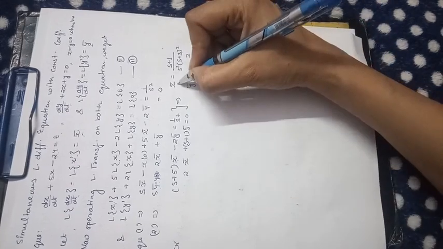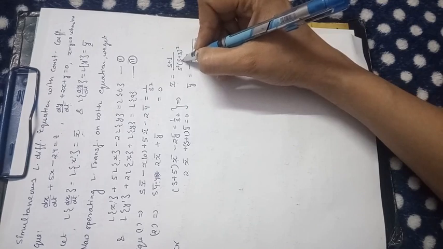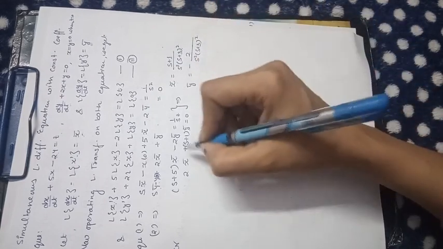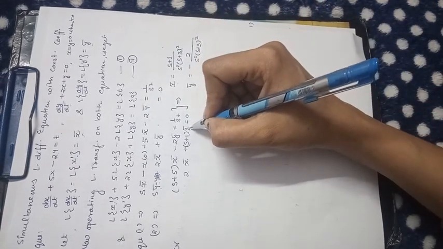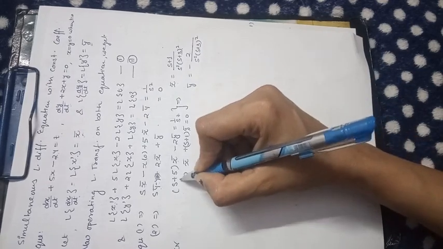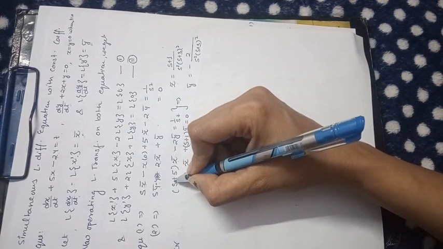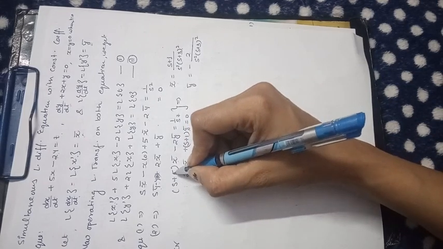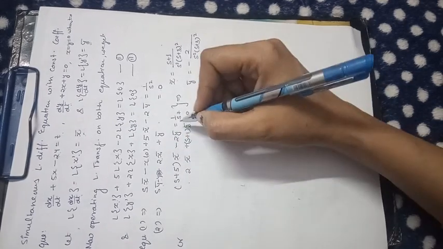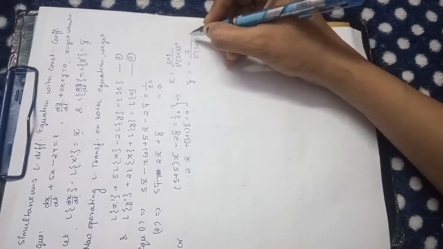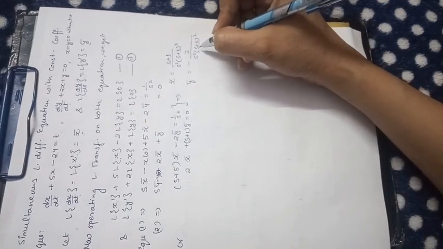You will get x bar = (s + 1) upon s square (s + 3) whole square. To find the value of y bar, multiply equation number 2 by s + 5 and equation number 1 by 2, and then subtract. You will get y bar = -2 upon s square (s + 3) whole square.